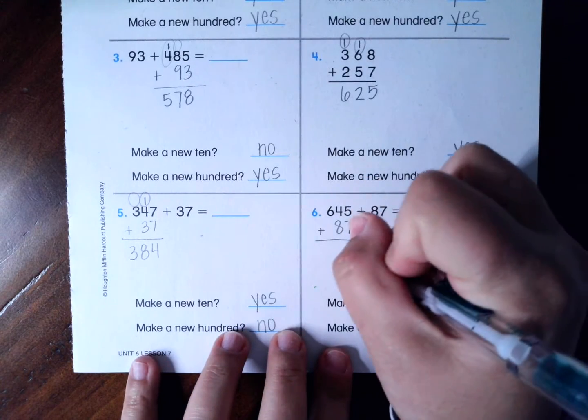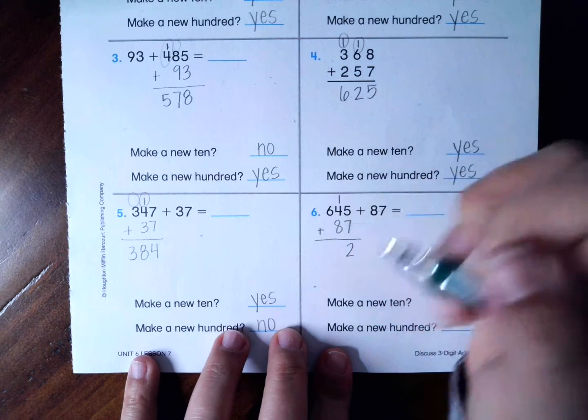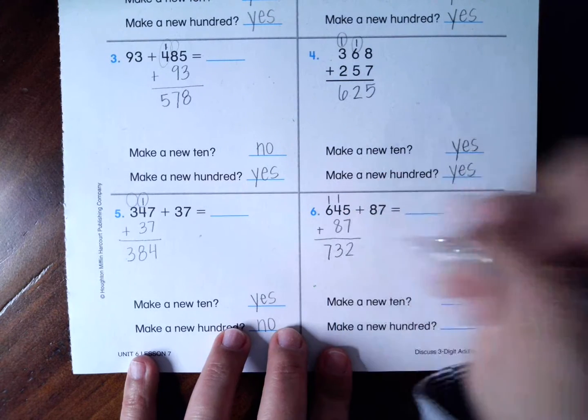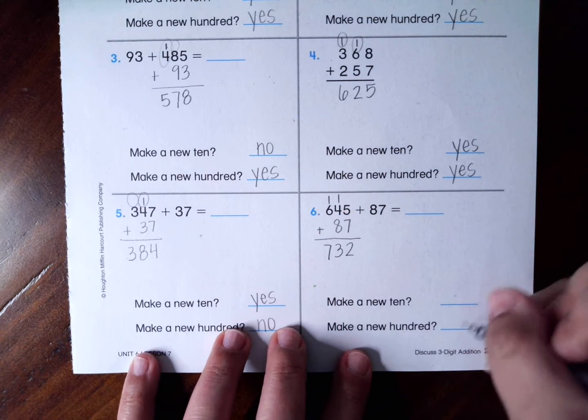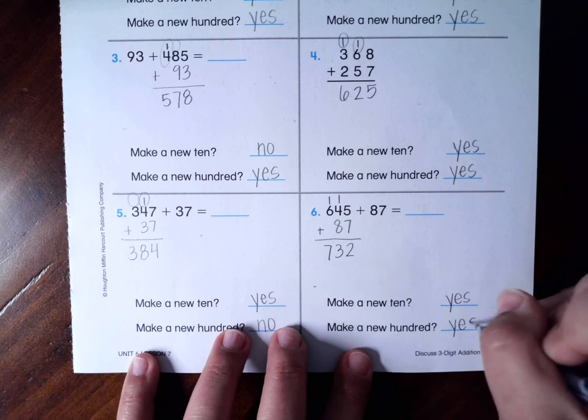And 5 plus 7 is 12, new group. 1 plus 4 is 5, plus 8 more is 13, new group. And 1 plus 6 is 7. So did I make a new 10? Yes. And did I make a new 100?